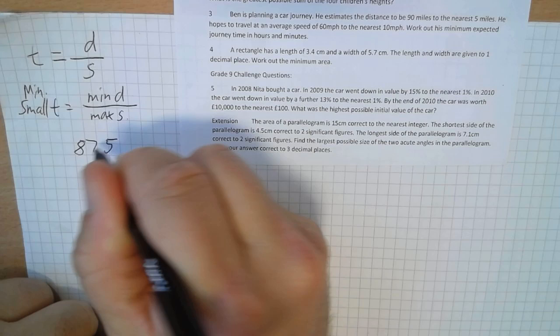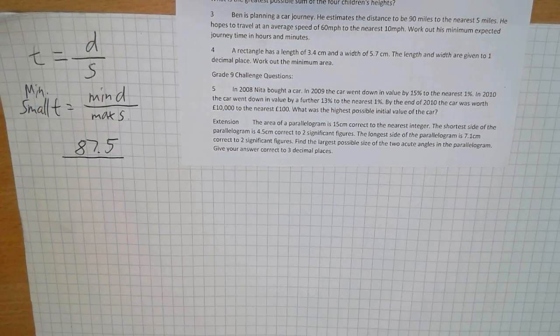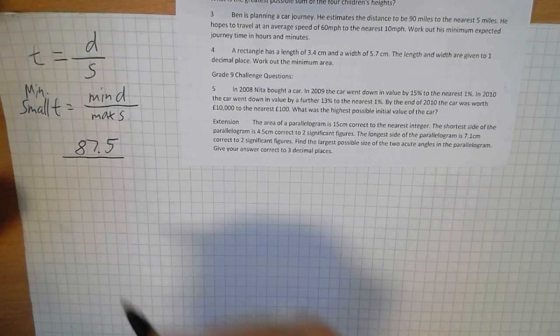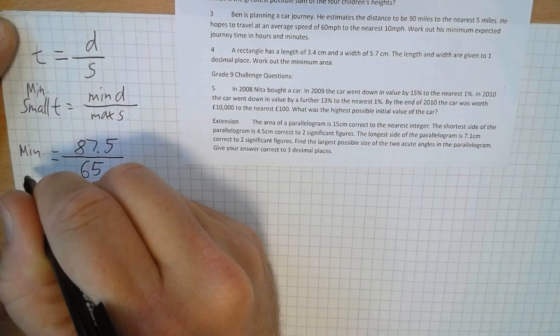Okay. And then the maximum speed I can have, 60 miles per hour to the nearest 10, so that's going to be 65 miles an hour. Okay, and so that will give me my minimum time. Okay, and so that comes out as, I'll put it into the calculator.